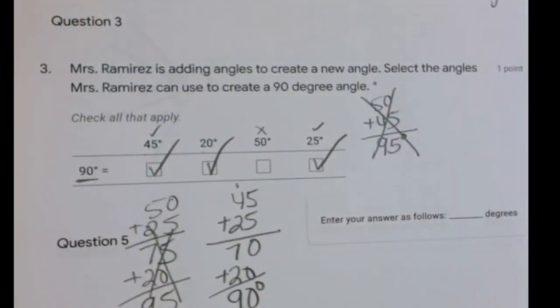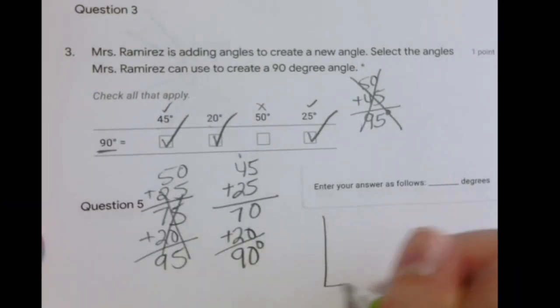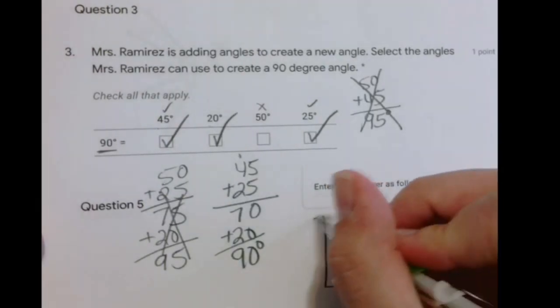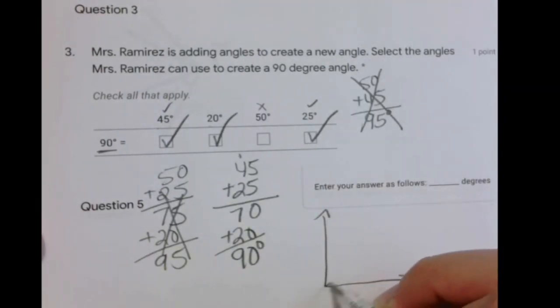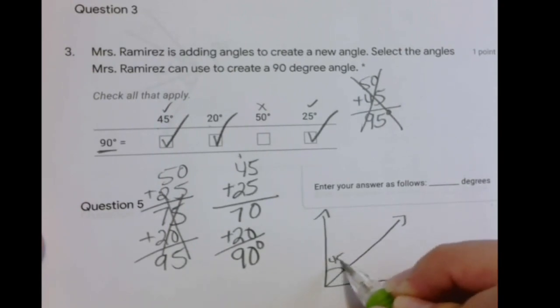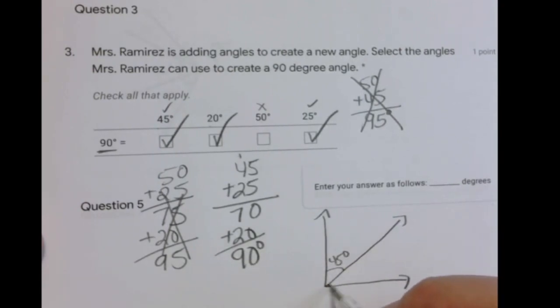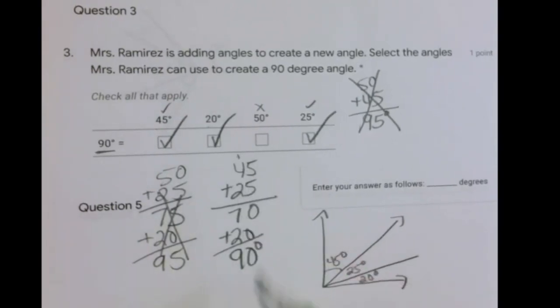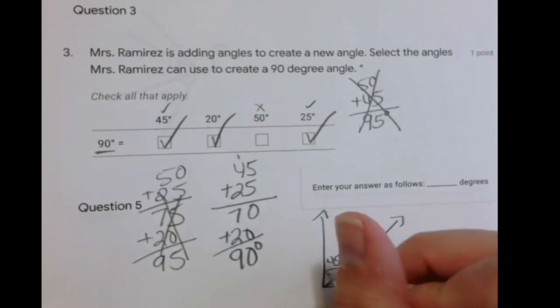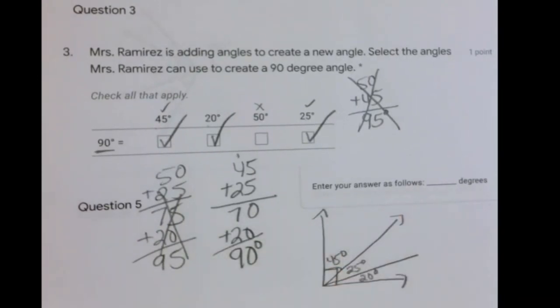So within that 90-degree angle, which is a right angle, there's our right angle. 45 is half of 90. Okay, so this angle measure could be 45. And then we can have 25 here and 20 here. And then when we add those up, just like we did, we will get that right angle of 90 degrees.